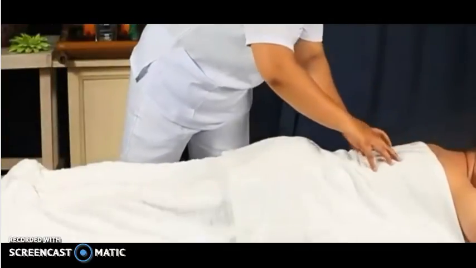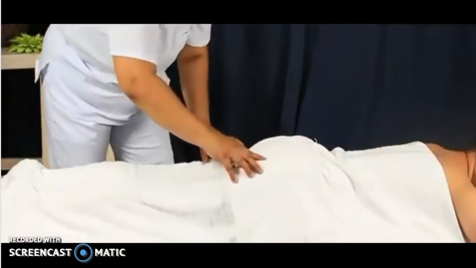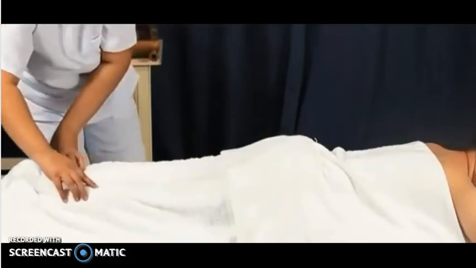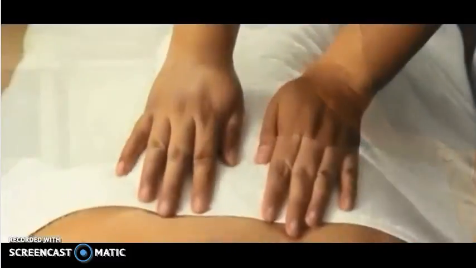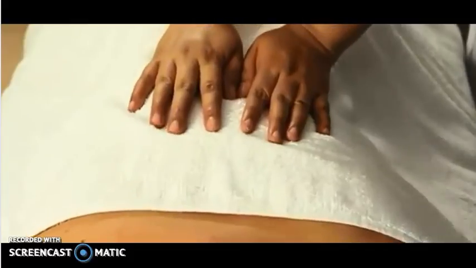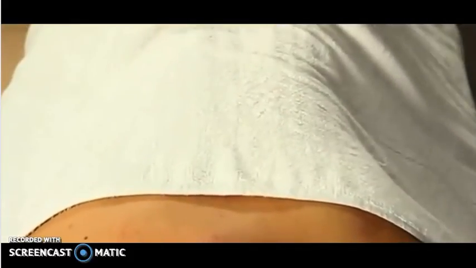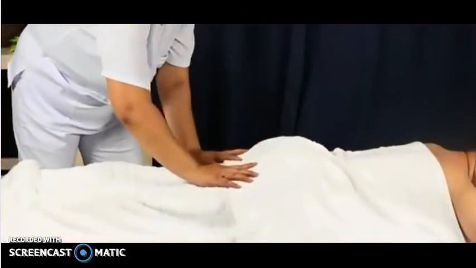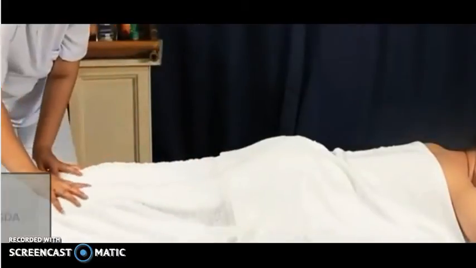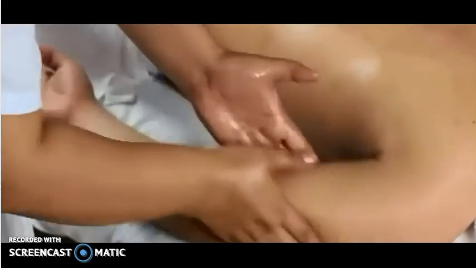This will be an example of how vibration massage is done, where you rapidly shake the muscle. Or you can roll the limb in between your hands.